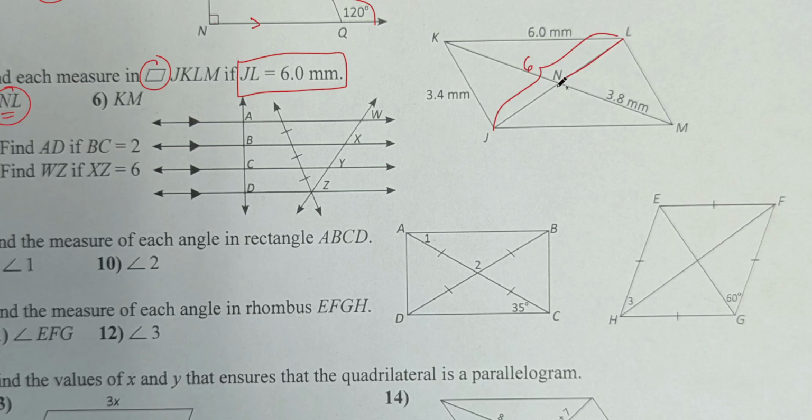Half of it. That's right, because on a parallelogram, the diagonals bisect each other. So that whole thing is 6. What's this little bit then? It's just 3. All right? Super easy. That's equal to 3. What about KM?